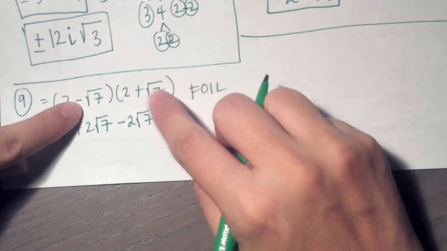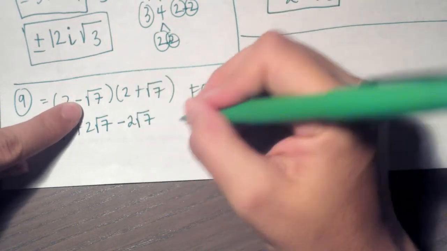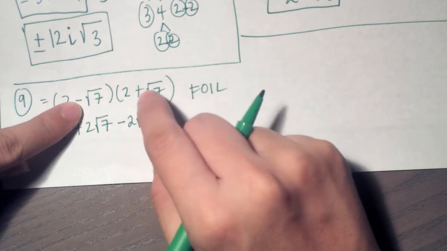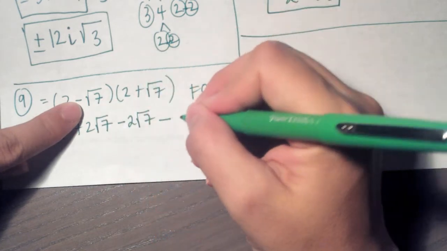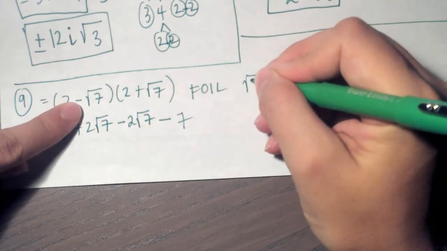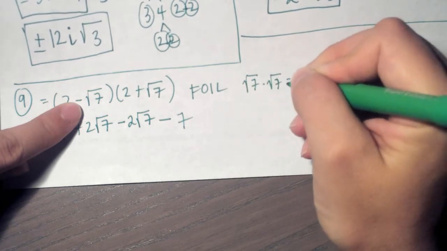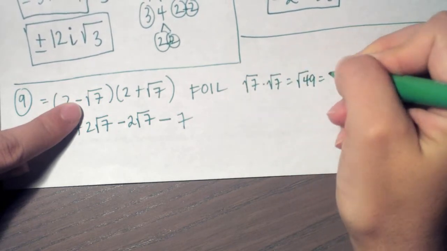And then last, I have a negative times a positive, which is a negative. Square root of 7 times the square root of 7 is just 7. Think about it this way, square root of 7 times the square root of 7 is the square root of 49, which gives me 7.